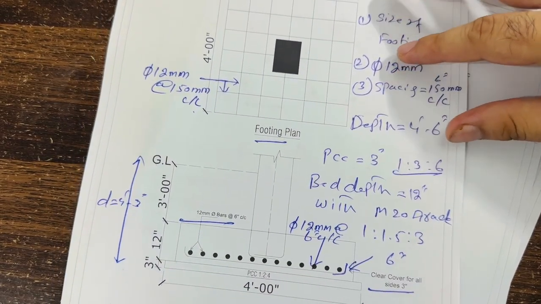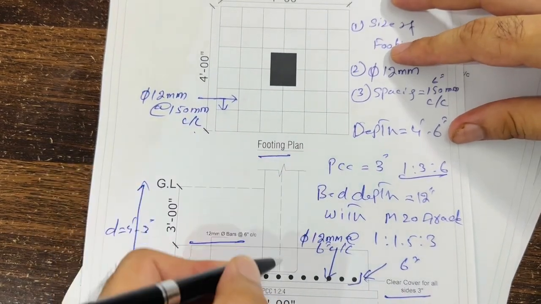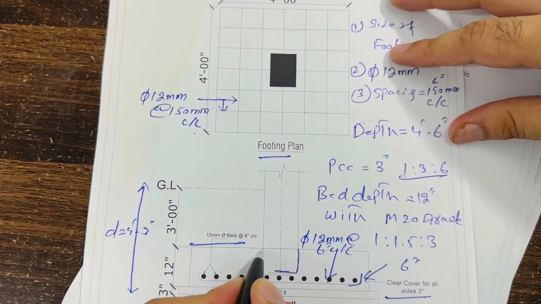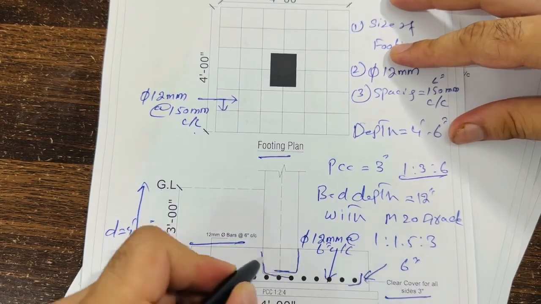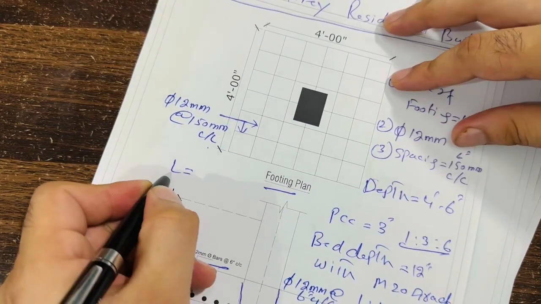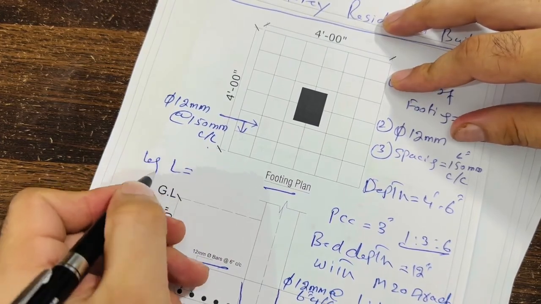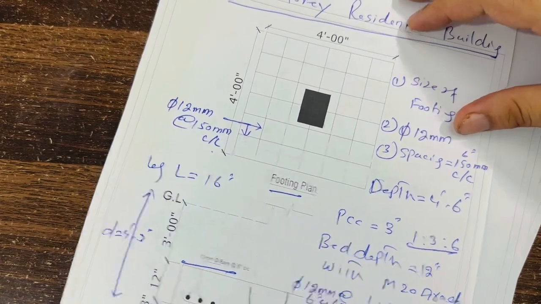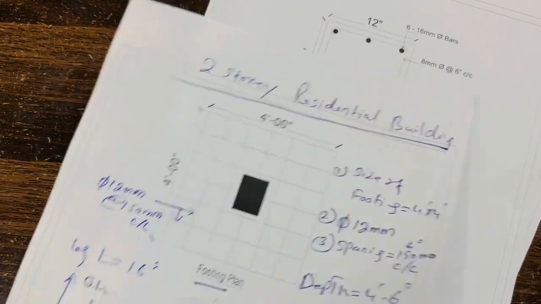On the other side, guys, you can see clearly this is the center line, and these are the legs for the steel reinforcement to the inside, which should not be less than the leg length. Leg length is here 16 inches. So this is especially for RCC footing.